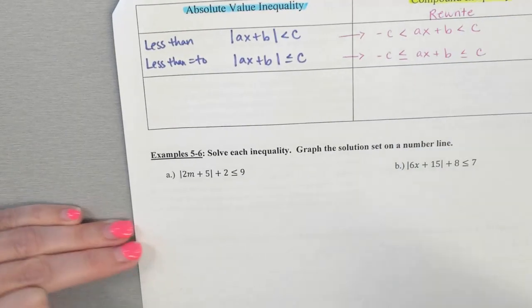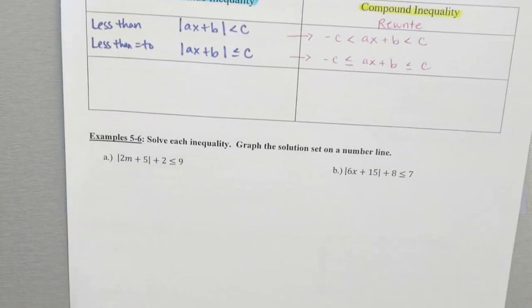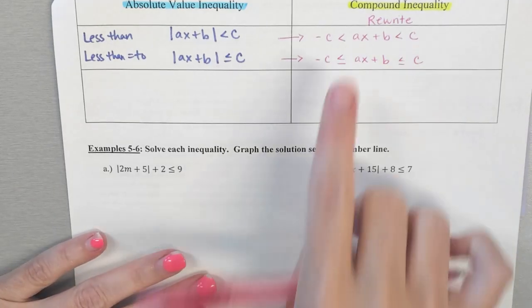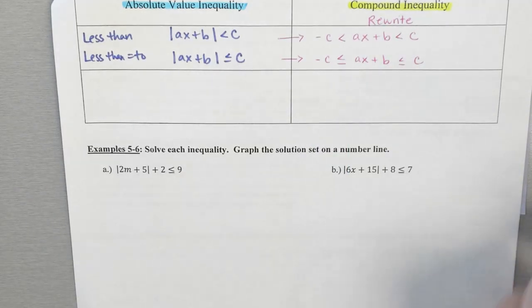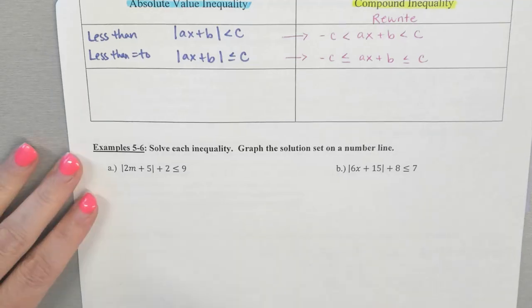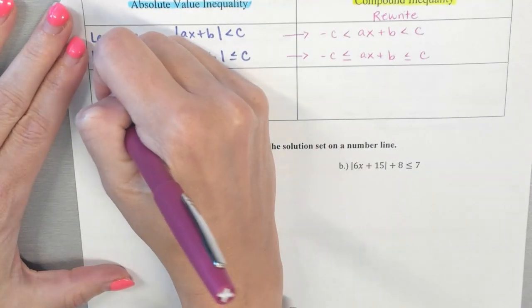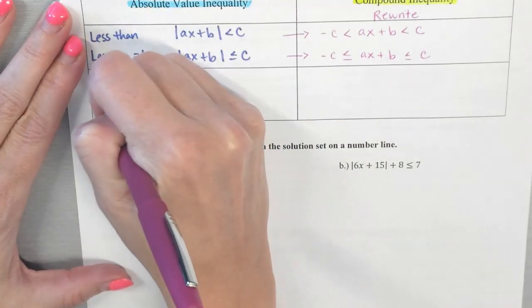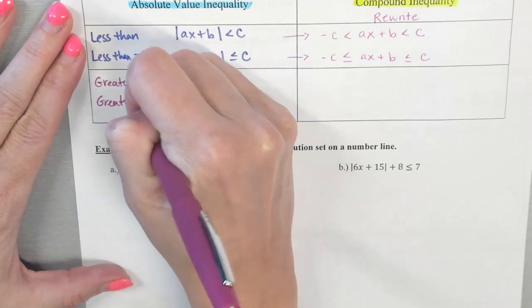Now this is something that you're going to need to know, but that's why we're going to practice it. And if you ever second guess yourself about what your setup could be, just remember, this condition should be able to happen at the same time. If it can't happen at the same time, then we can't have it set up in one inequality. We have to connect it with an or. So that's when we have the greater than and the greater than or equal to.